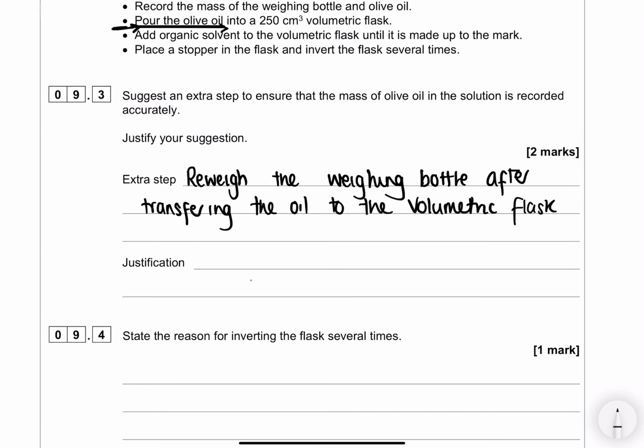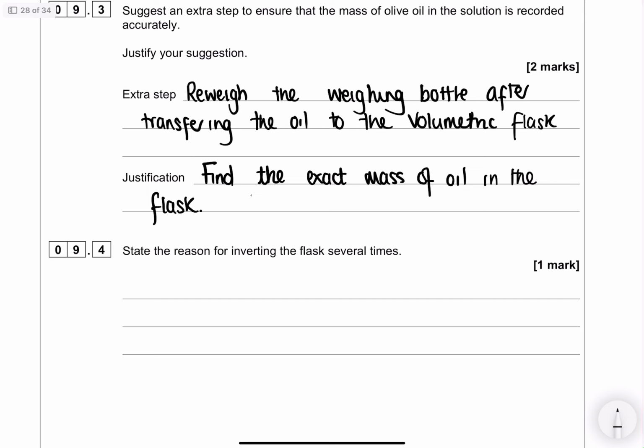Why would we do that? We want to find the exact mass of oil in the flask. Or you could write down that not all the oil would come out of the weighing bottle, some may remain in the weighing bottle. That's the same reasoning.